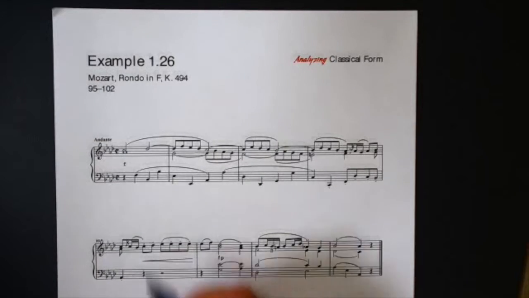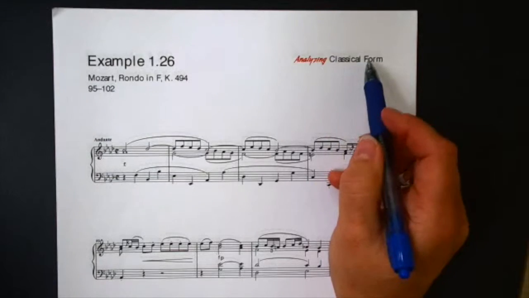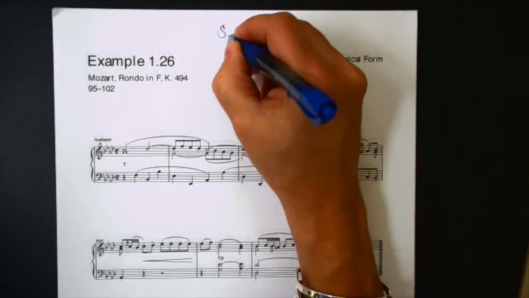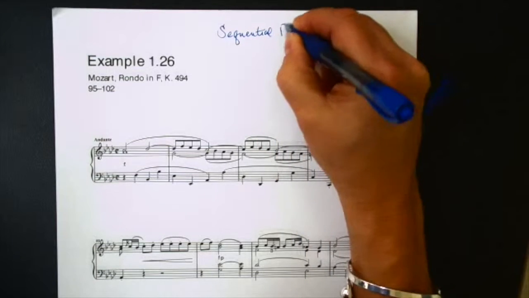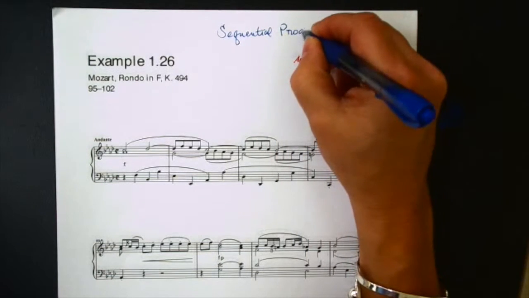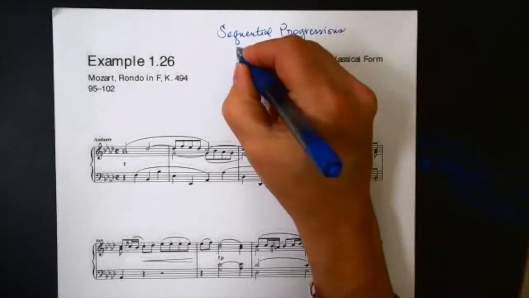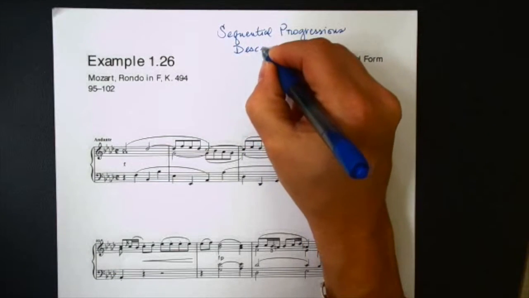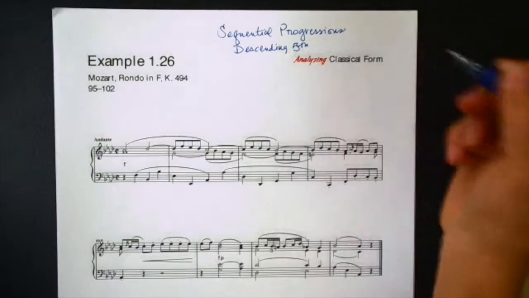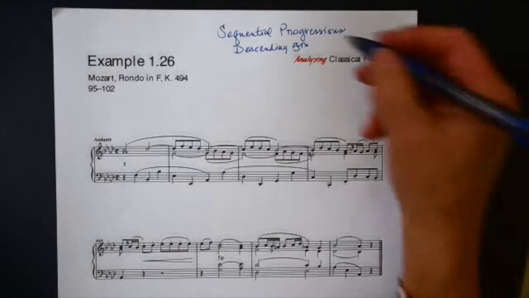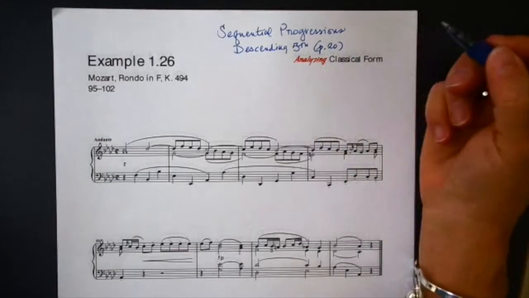This is our mini lecture about example 1.26 from Analyzing Classical Form. We'll be discussing in this excerpt sequential progressions, the most common of which is that of the descending fifth. This is working counterclockwise around the circle of fifths. You can read about this in the textbook on page 20.